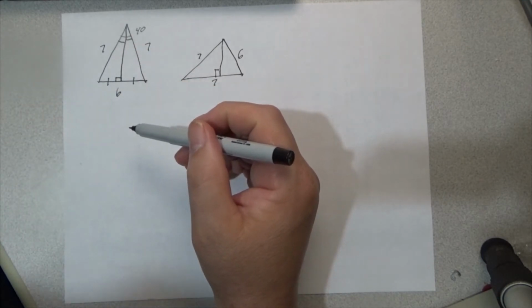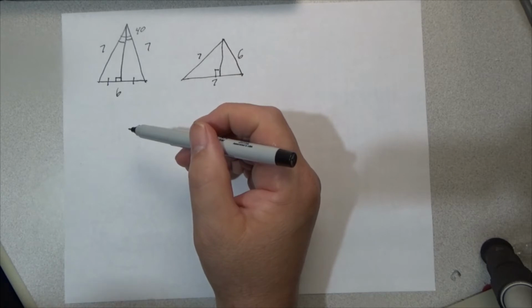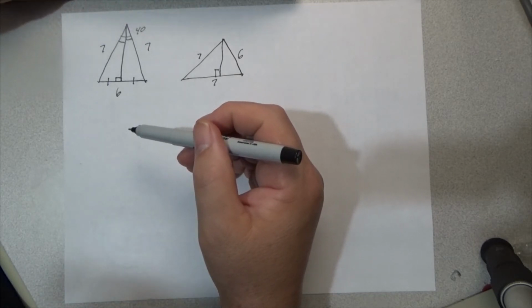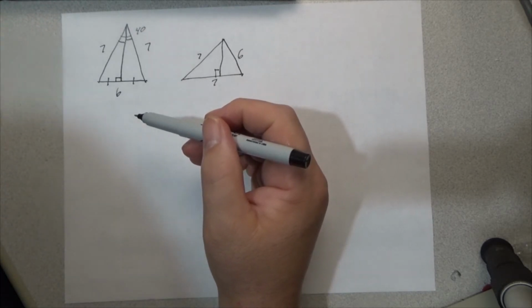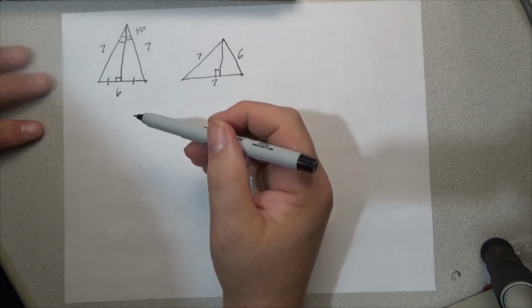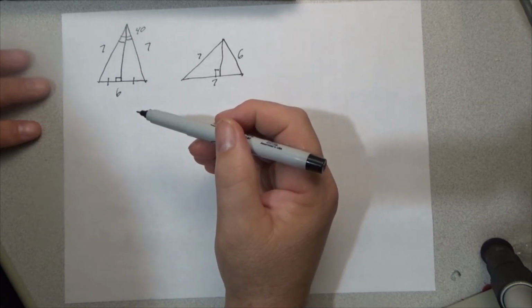Now, in the equilateral triangle, since all the sides are equal, it doesn't matter which one of those angles you use as the vertex angle. So let's take a look at some of the stuff on page 570.